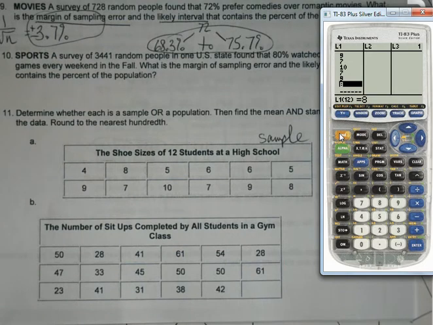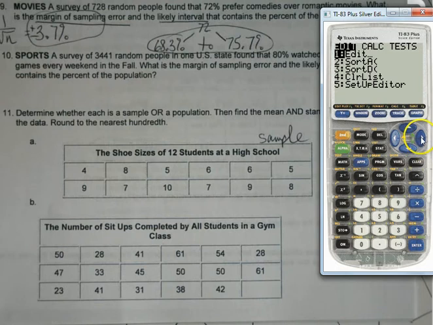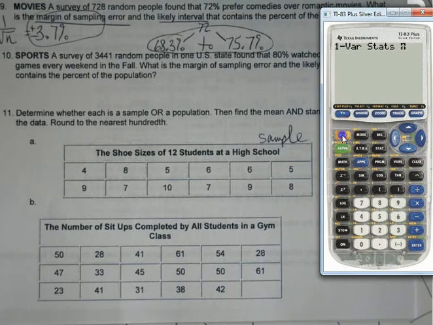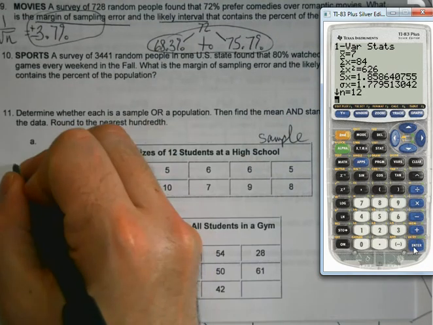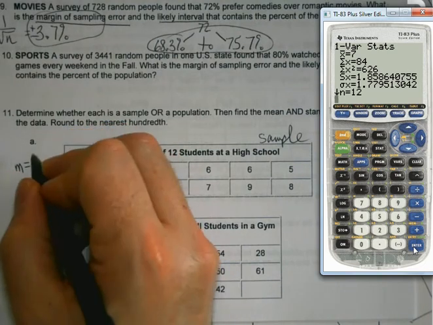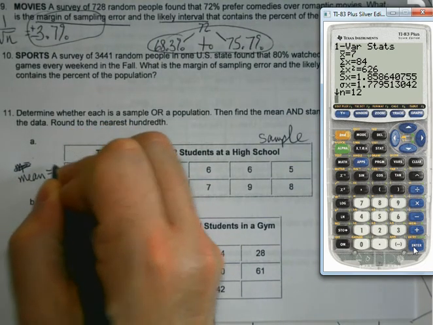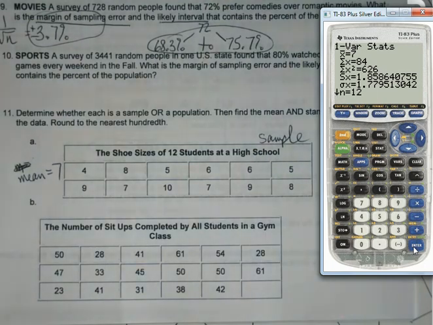So we're going to go with back to Stat, over to Calc. We want our variable statistics, number 1, and second, and hit the number of whatever your list title was. So if it's L1, hit 1. If it's L2, hit 2, and hit Enter, and we can start getting the information that we're looking for. So here, oops, mean, not M, my mean is going to be 7.